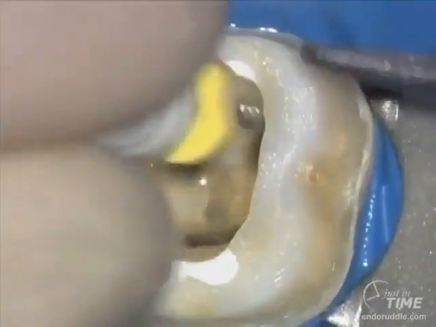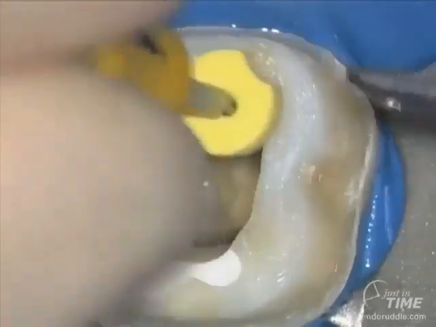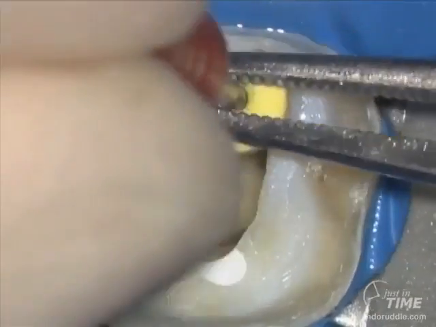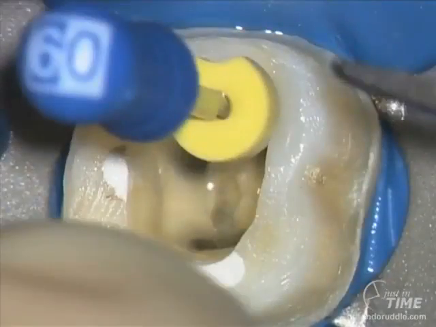They're simply placed into the root, and the assistant pushes the stop down so that I can look at all the instruments in a series and look at the relationship of the rubber stops to each other. And this is how it would look.